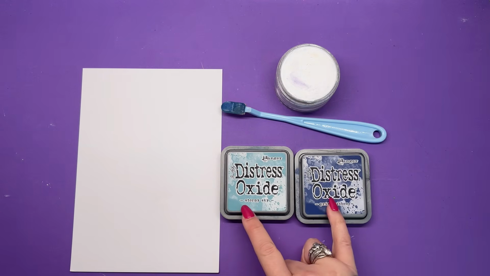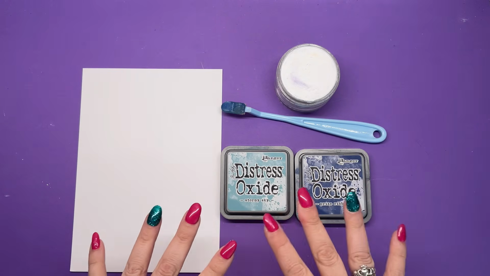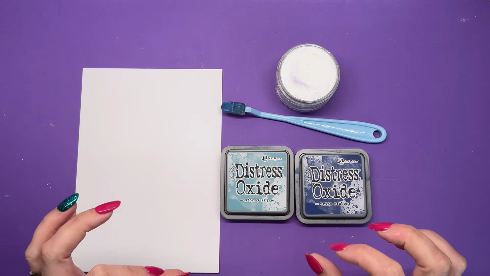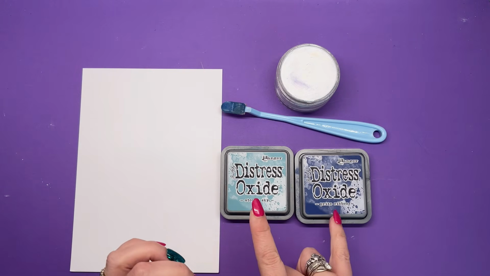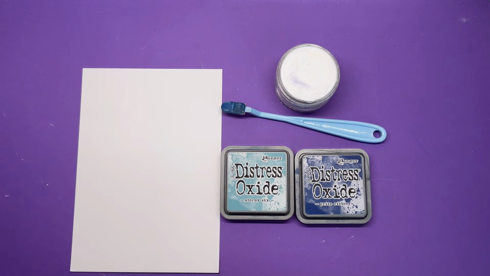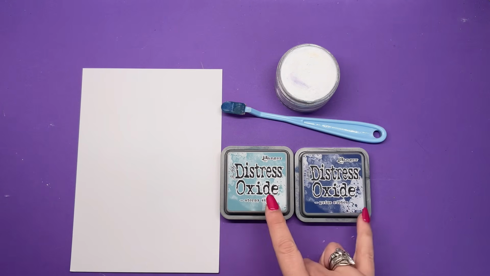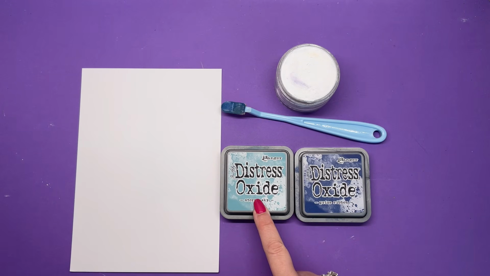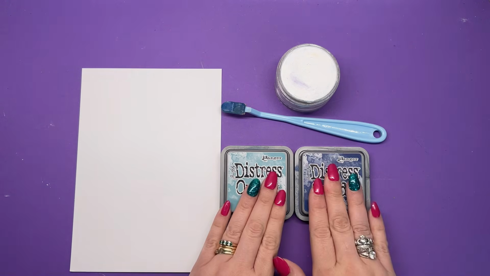I'm using Distress Oxide because it's what I used on the page, and it's so easy to blend this stuff. If I could choose an easiest medium to blend for beginners, it would be the Distress Oxide, hands down. And they are very expensive though, which is why I've only got two blues and they don't even match. This one's a very much greyish blue and very dull. This one's a really bright blue. So anyhow, you need something to create your sky with.